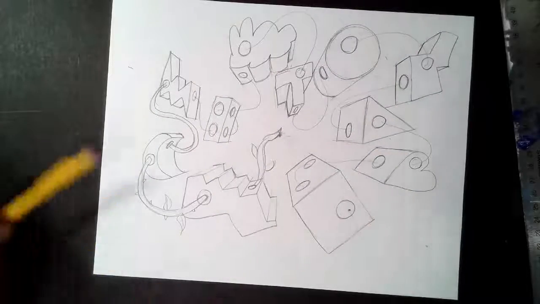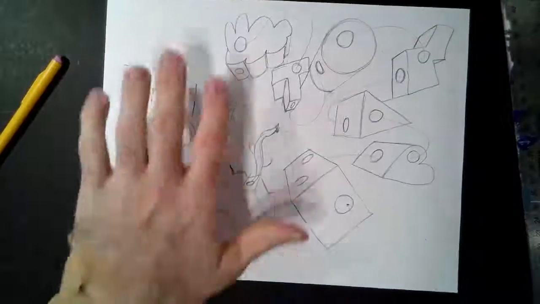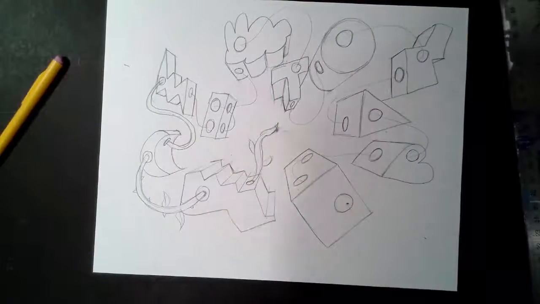So that's the completion of phase 2. We have one more step, phase 3, which is going to be adding value and cleaning up any space or color if you have color.